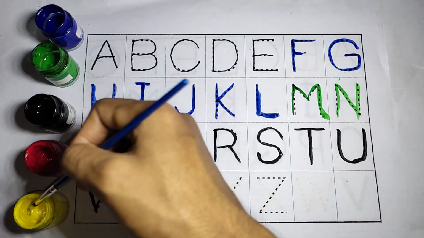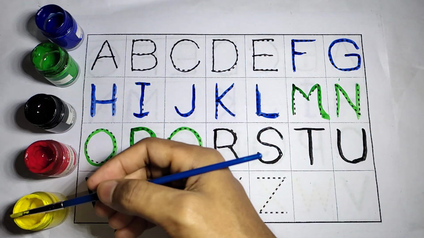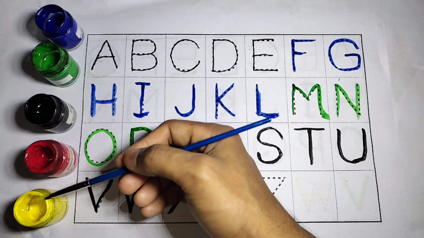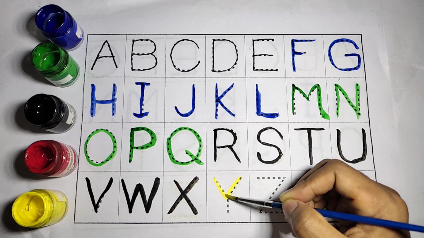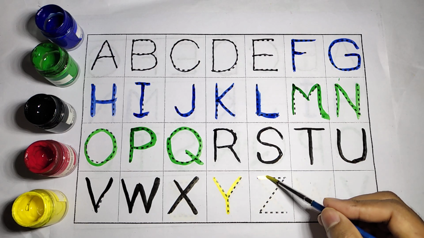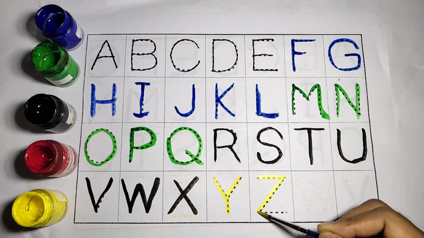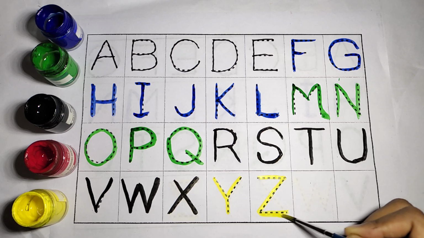Now we use the color of yellow and draw Y. Y for yolk. And the last one is Z. Z for zoo, Z for zebra. Kids, today we draw capital letter alphabets A to Z.